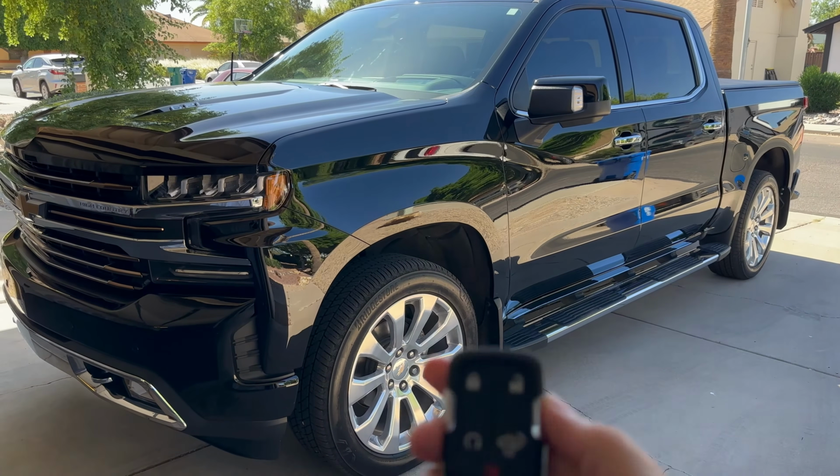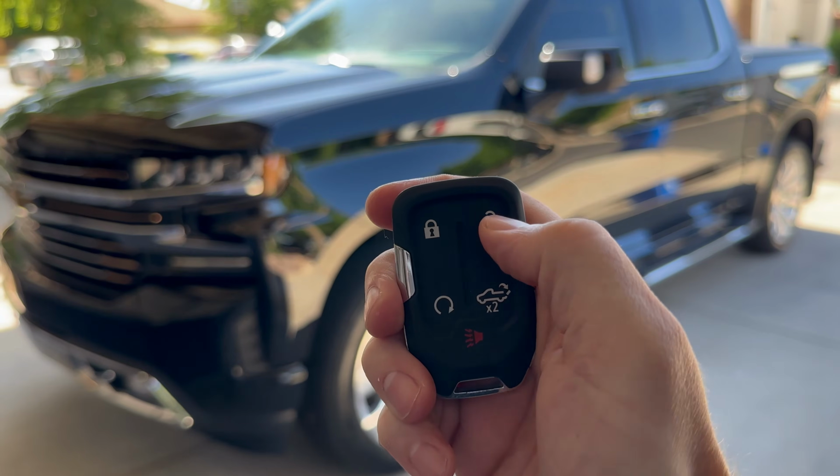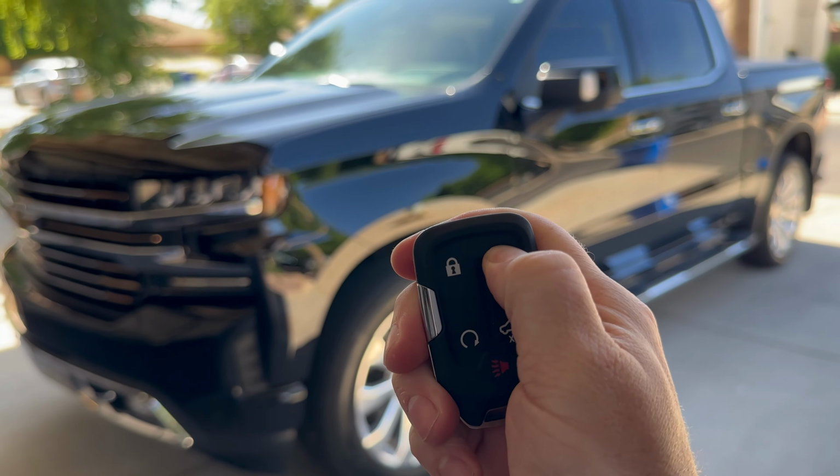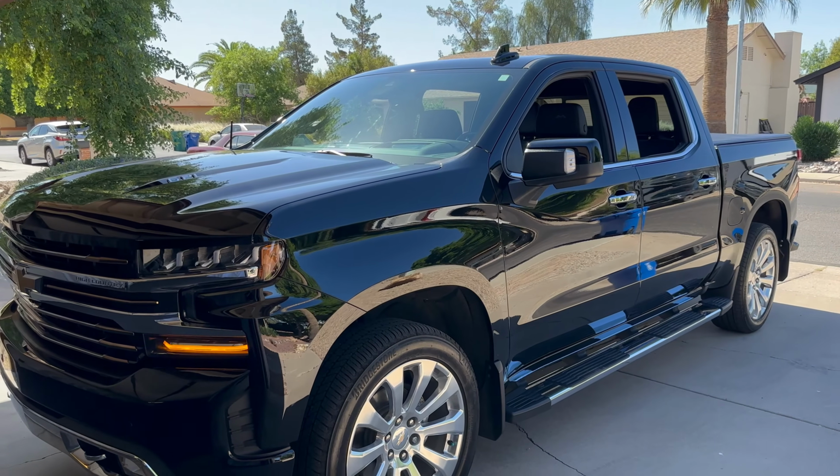So in order to use the feature, what we're going to do is press the unlock button once and then hold the unlock button down for a few seconds. And then it'll roll all four windows down.